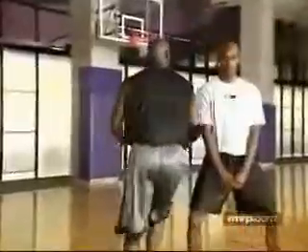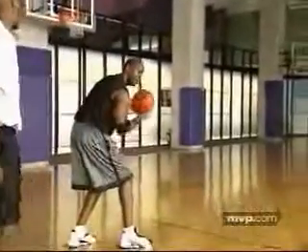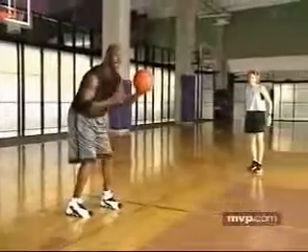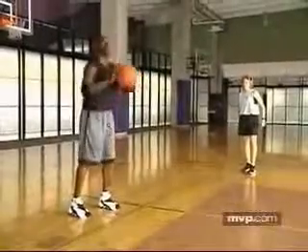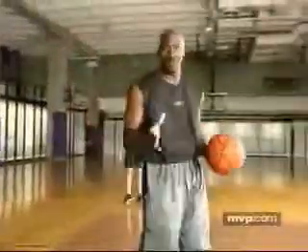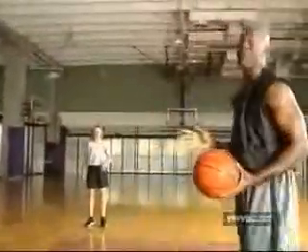So the basis of that, when I come off the screen, I'm squaring up, I got my target, she gives me a great pass, I use my right foot, pivoting, bringing my left, my shoulders are towards my target, and now I'm in the same form to some degree as my free throw shot, which is a good form.